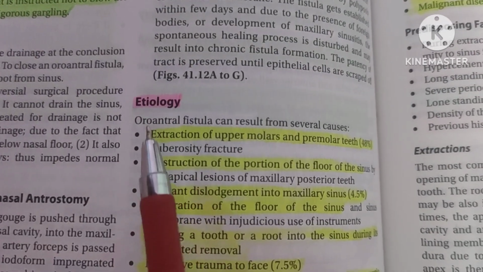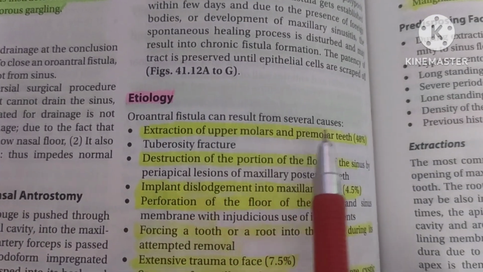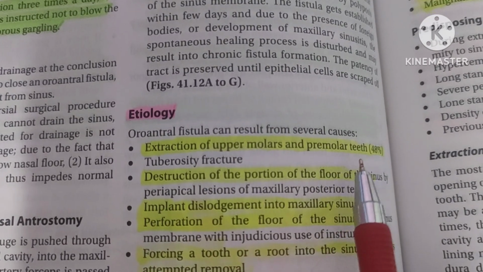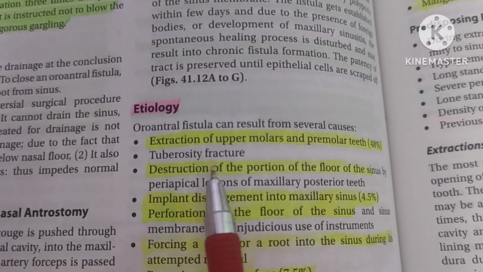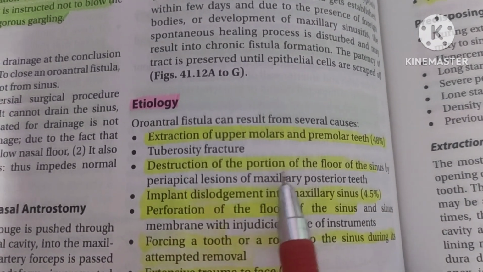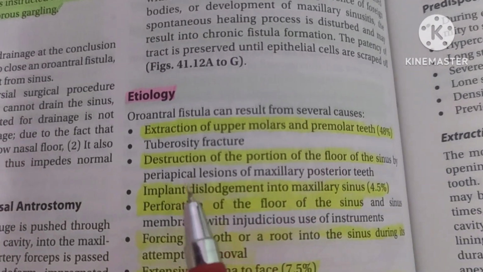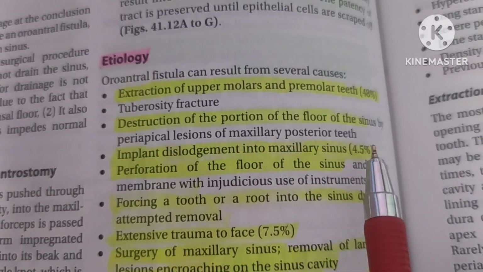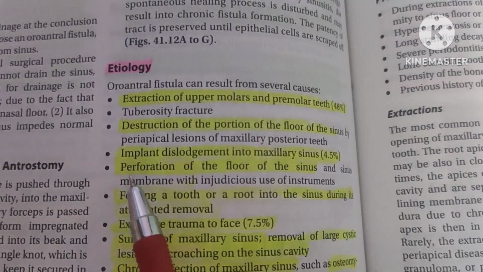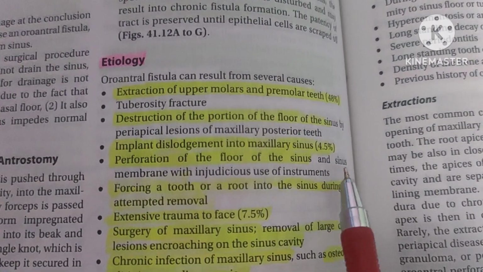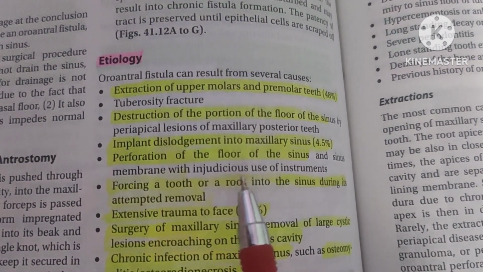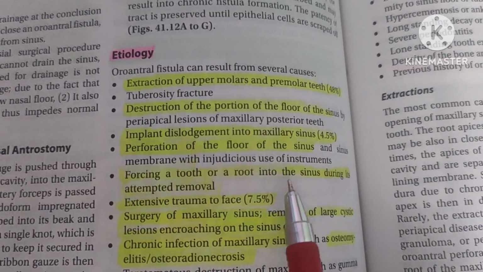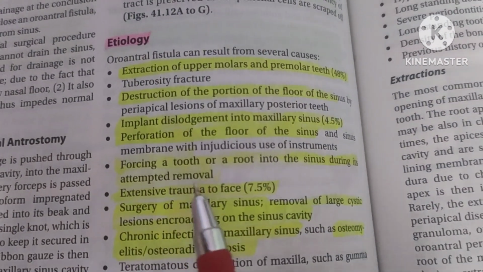The etiology. The oral antral fistula can result from several causes. There may be extraction of the upper molars and premolar teeth in 48% of cases, tuberosity fracture, disruption of the portion of the floor of the sinus by periapical lesions of the maxillary posterior teeth, implant dislodgement into the maxillary sinus in 4.5% of cases, perforation of the floor of the sinus and sinus membrane with injudicious use of the instruments, forcing of a tooth or a root into the sinus during attempted removal.